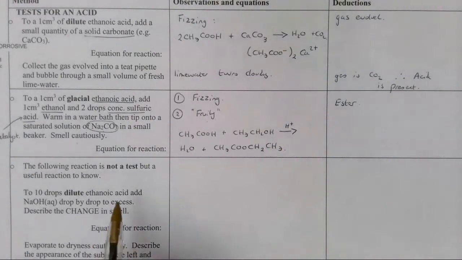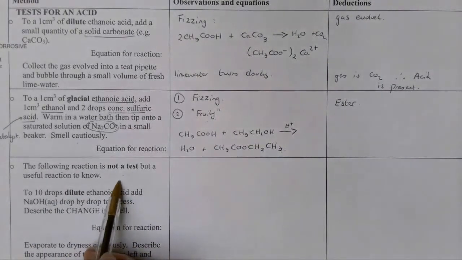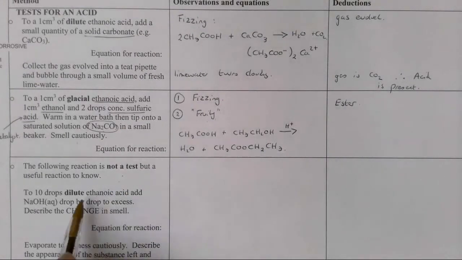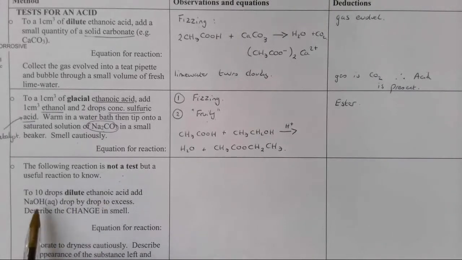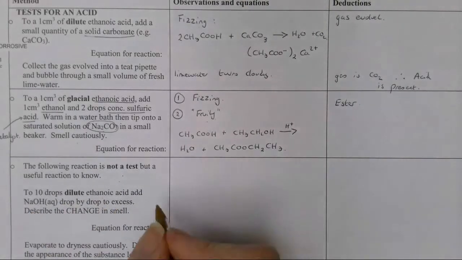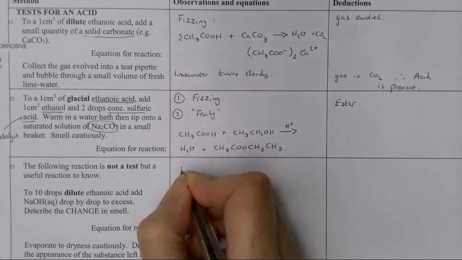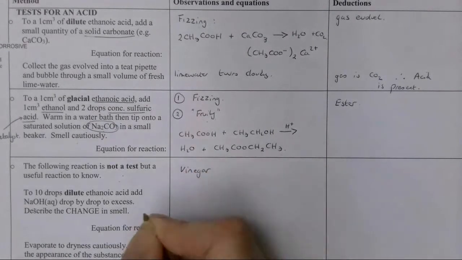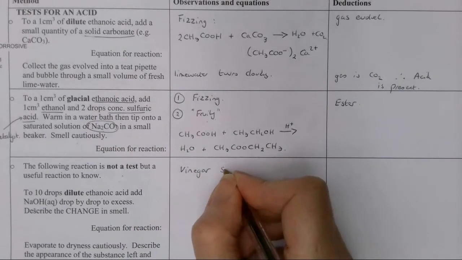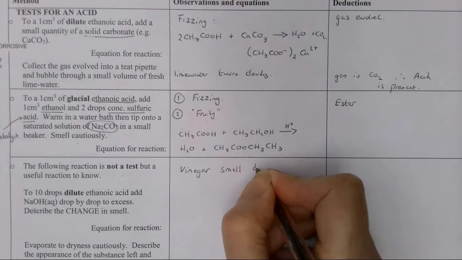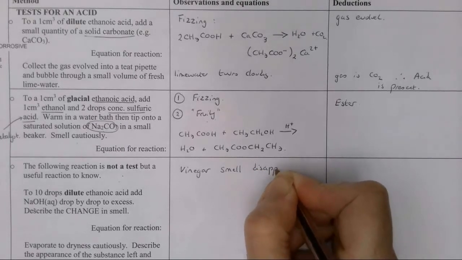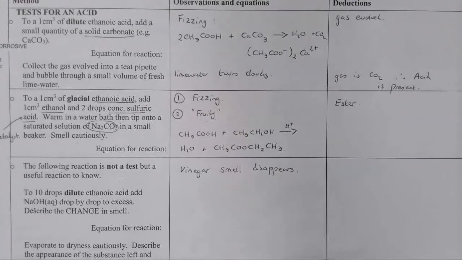Okay, so the last one here, it's not really a test, so it's not one that you would use to test for carboxylic acid, but it's quite a useful reaction just to know it anyway. So we're going to have some dilute ethanoic acid and we're going to add sodium hydroxide. And what you'll observe is the vinegar smell, which is what ethanoic acid smells like, well, because it basically is vinegar, smell disappears. So it did smell like vinegar, and when we've added a little bit of sodium hydroxide, the vinegar smell disappears.